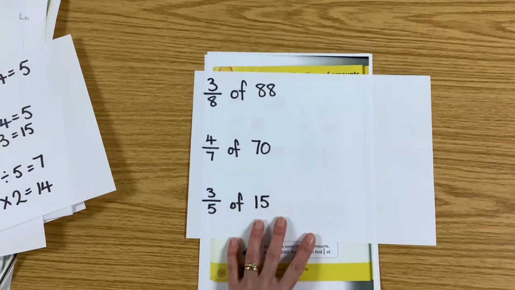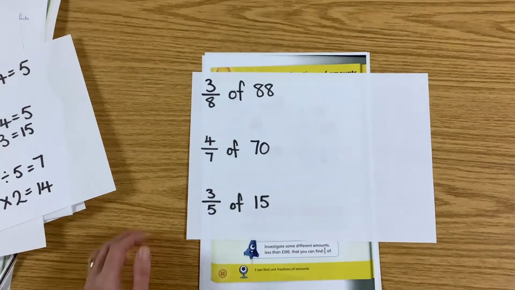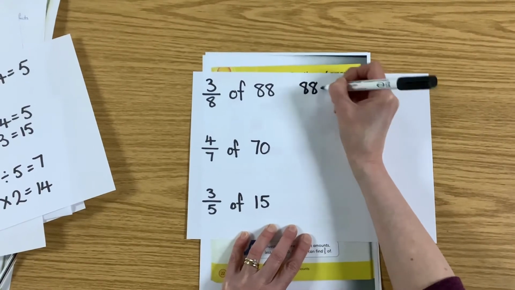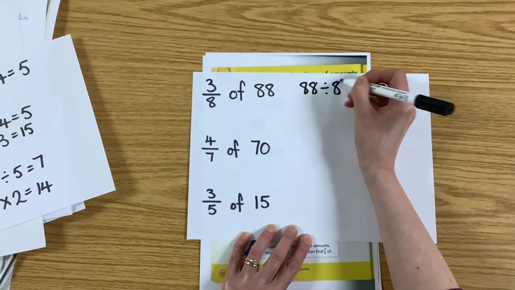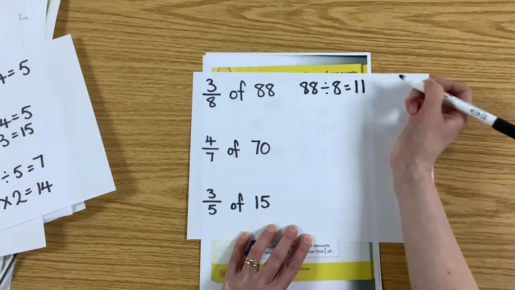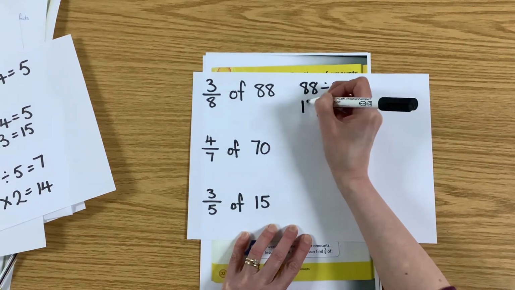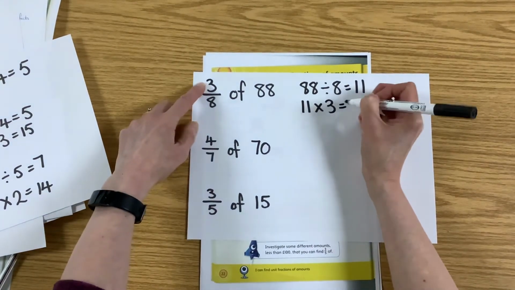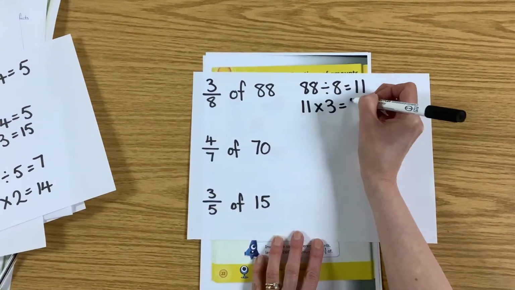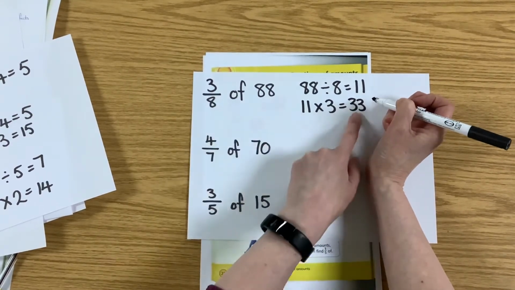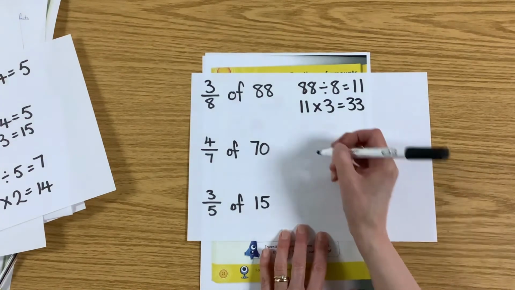Let's have a go at these ones. 3/8 of 88. So take your 88, divide it by the number on the bottom. 88 divided by 8 is 11. Take your answer, multiply it by the numerator. What's 11 times 3? Yeah, 33. So 3/8 of 88 is 33.